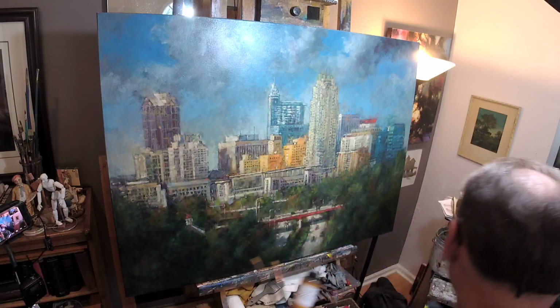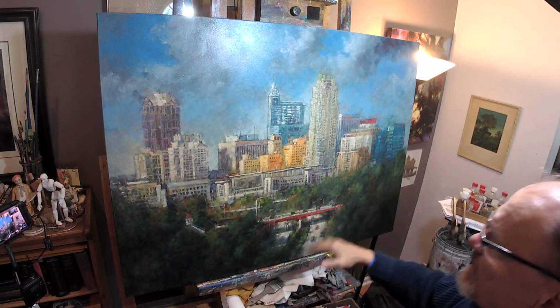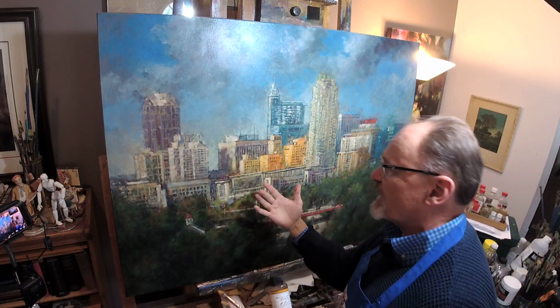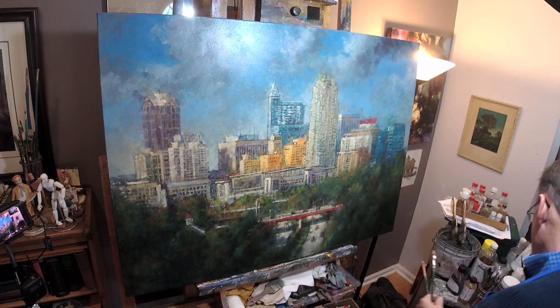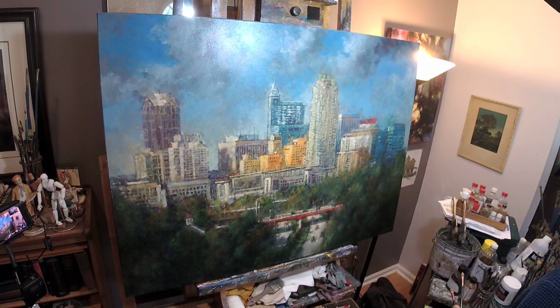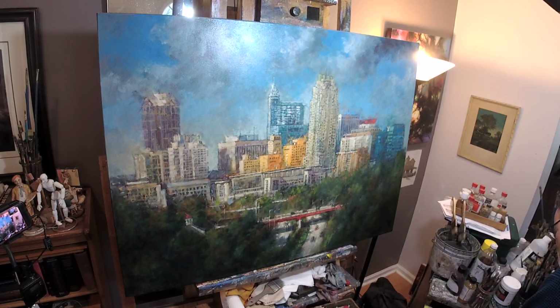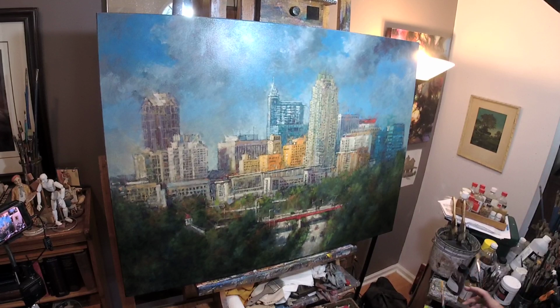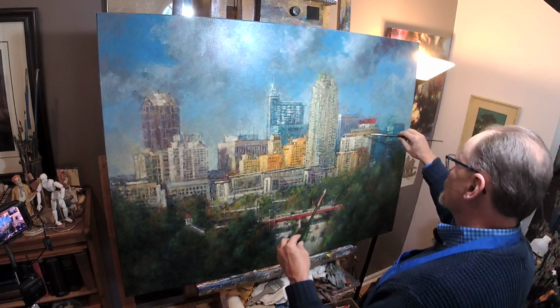I've mixed these two together to make sure that I'm not putting fast dry on top of anything that's slightly slower dry. So again, just for what it's worth, the further you proceed in a painting, the more you have to be cautious about, wait a minute, and then you better start using some slow dry medium.